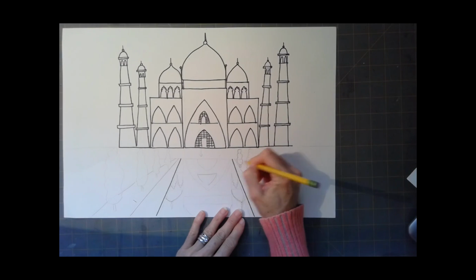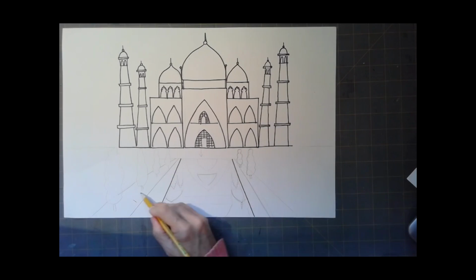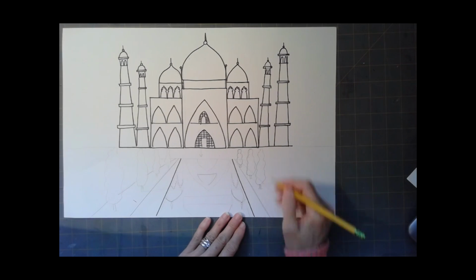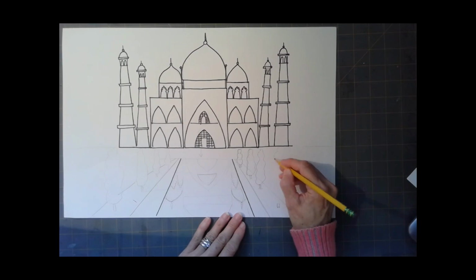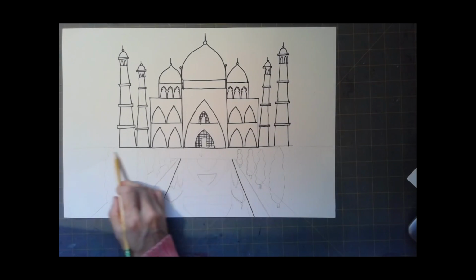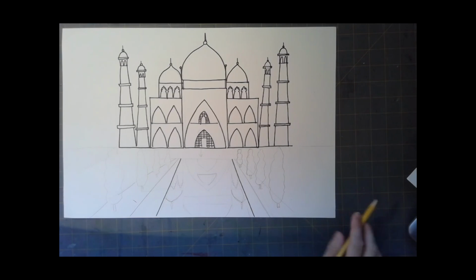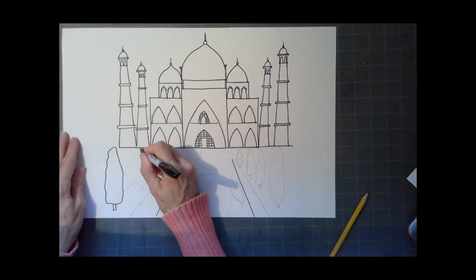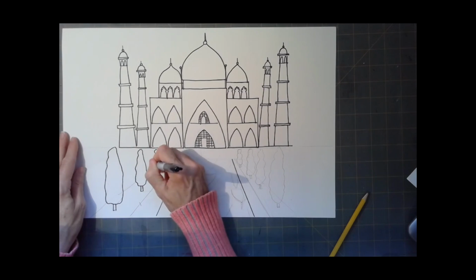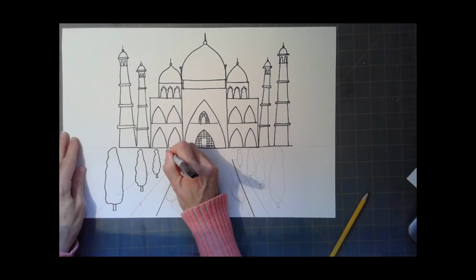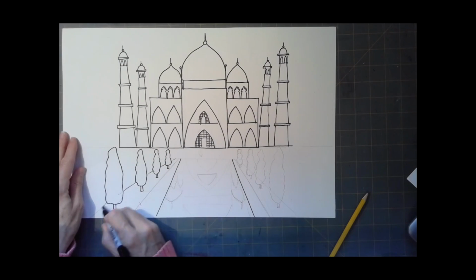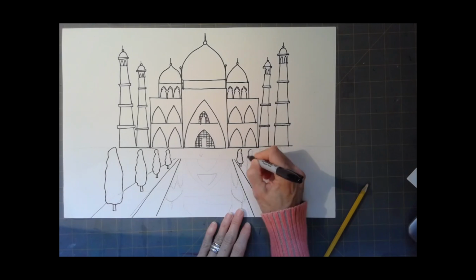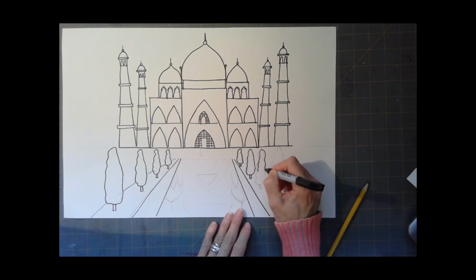Now, you want your shrubs or your trees to be symmetrical, just like everything else in your building. And so you want them to be across from each other. You want to have the smaller trees in the background closest to the building. And then you want them to be spaced a little bit farther apart, the closer they get to the bottom of the paper. And you want them to get bigger. I made all my shrubs about the same height. So it doesn't matter which one you start with, but they all end where the bottom of the Taj Mahal is, and they just get bigger and bigger as they get towards the viewer. So this is another way that you give the illusion of depth or perspective in your picture.